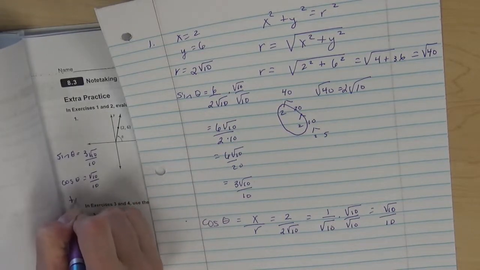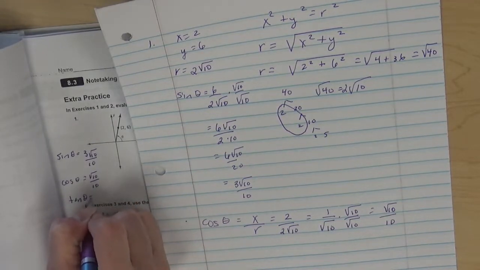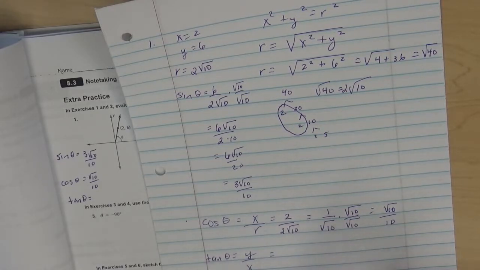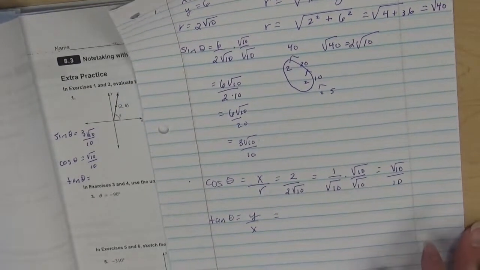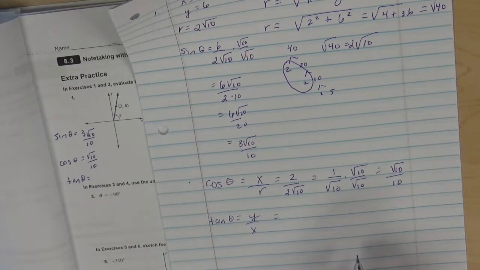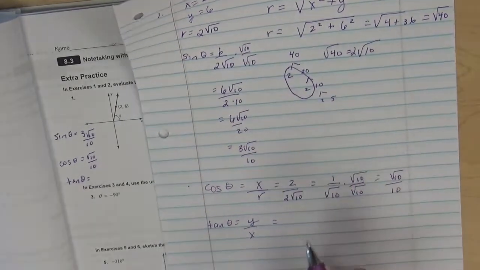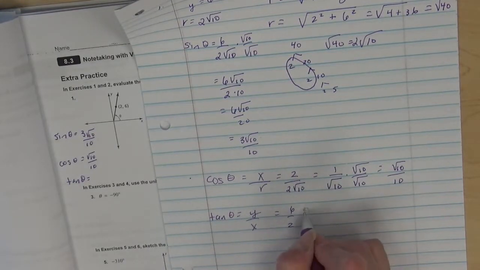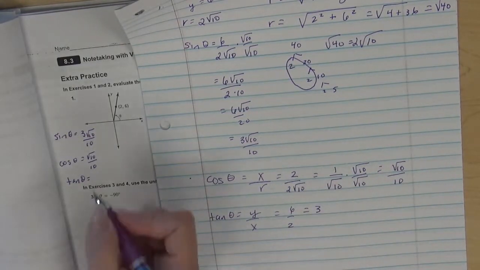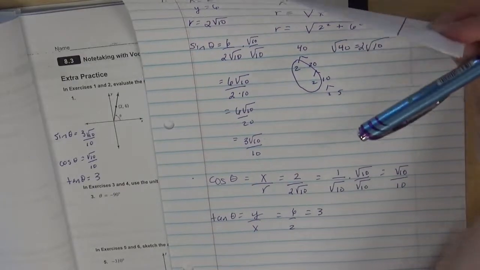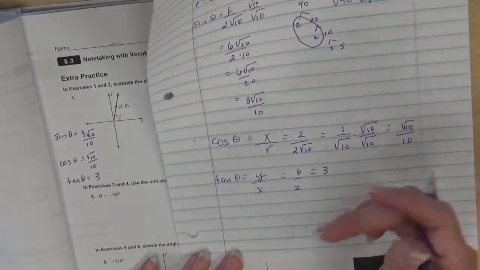And then I find tan theta. Tan theta is defined to be y over x. I remember ticks to help me. So to find that one, y was 6, x is 2. So that's going to be 6 over 2, or 3. So tan theta in this example is 3. And now I'm ready to find the remaining 3 trig functions.